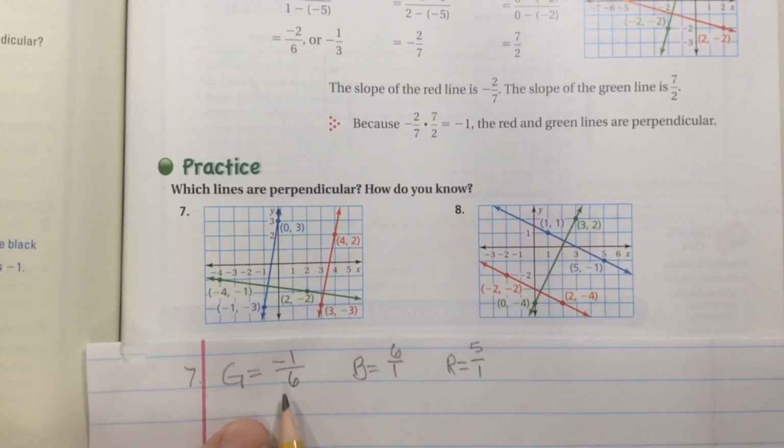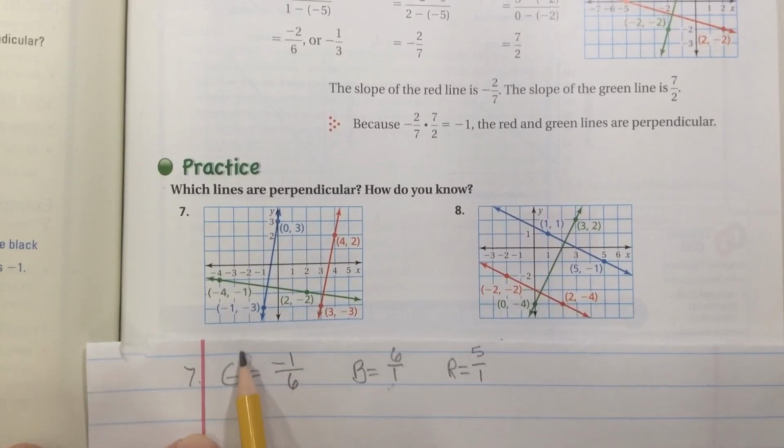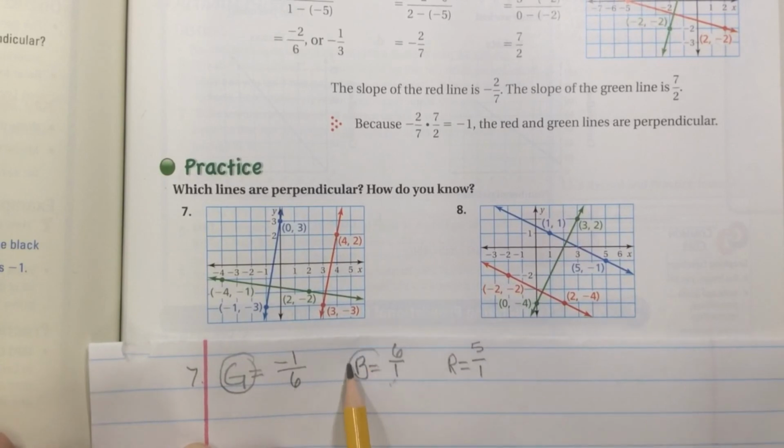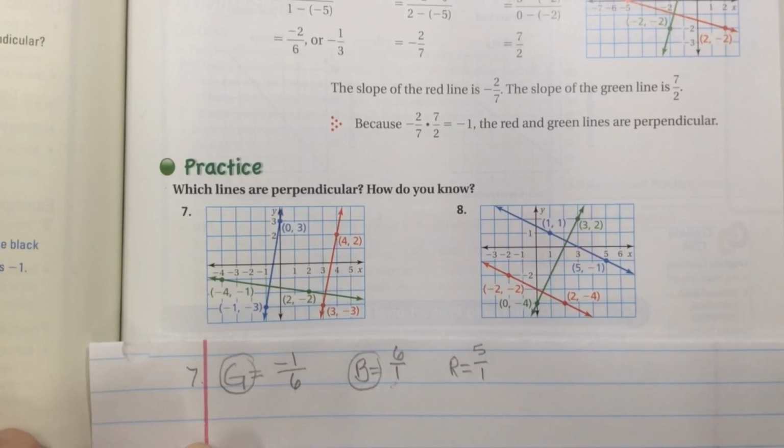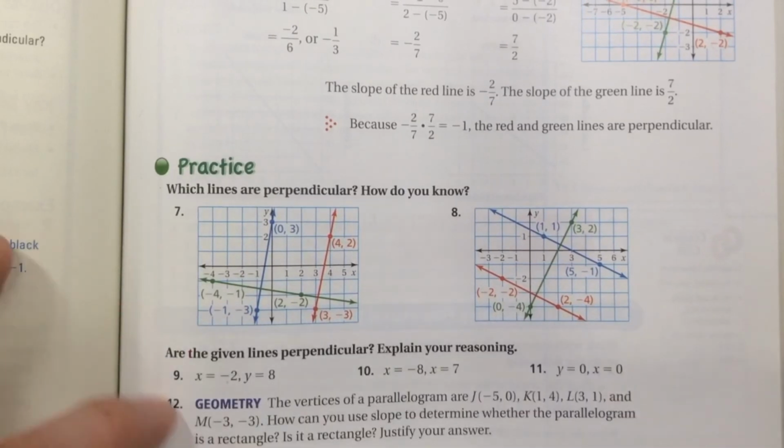So we look here, the green, if we take the negative reciprocal, well, the negative of the negative, so that'll be back to a positive, and reciprocal means we flip this over. So a positive 6 over 1, and it's right there, the blue. So the green and the blue are perpendicular because their slopes are the negative reciprocal of each other, and this is just a nothing. Excellent.